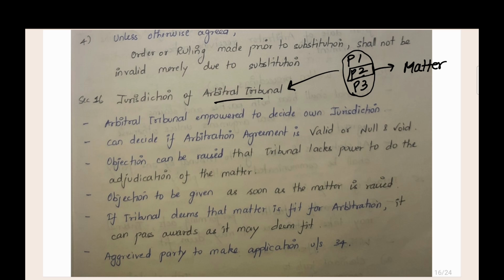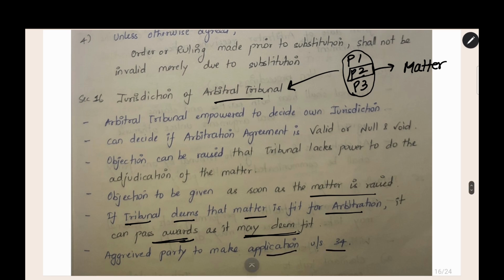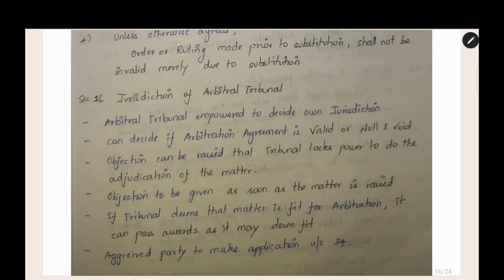You have to give the objection as soon as the matter is raised. As soon as the matter is starting to be investigated by the arbitral tribunal, you have to state this objection that you do not have the jurisdiction. If the tribunal deems that the matter is fit for arbitration, it can pass awards as it may deem fit. If the arbitral tribunal decides that no, I have the jurisdiction and I will pass an order, it will pass the award as it may deem fit. If you do not like the award, you have to file an application under section 34 for setting aside the arbitral award. You cannot stop the arbitral tribunal, but you can make an application for setting aside the award.